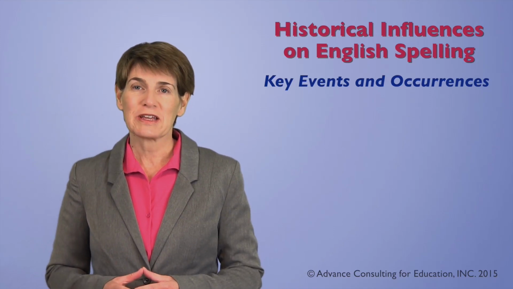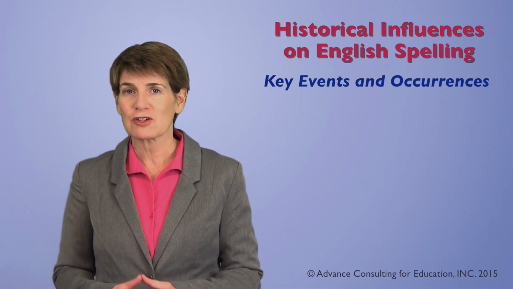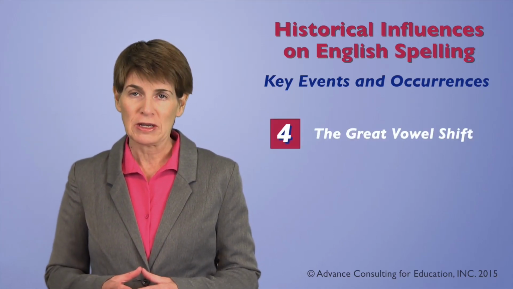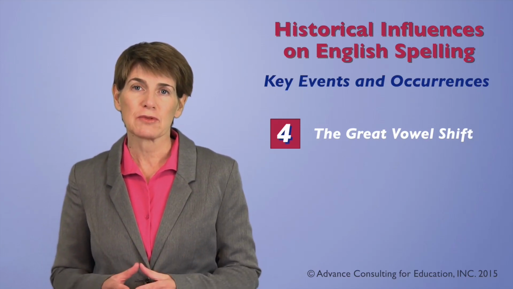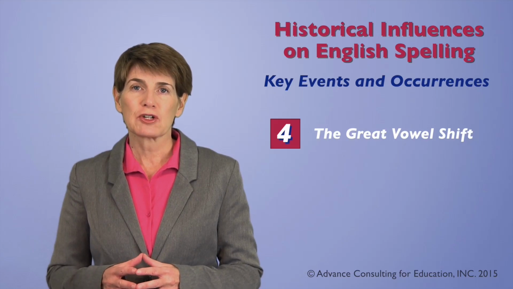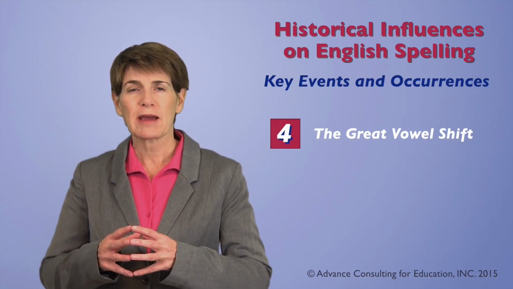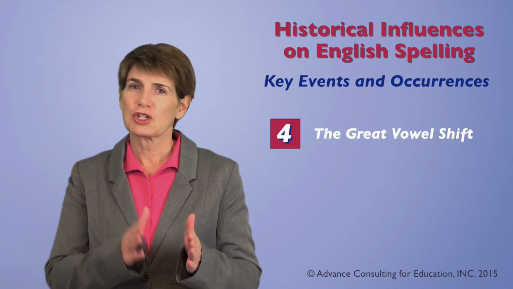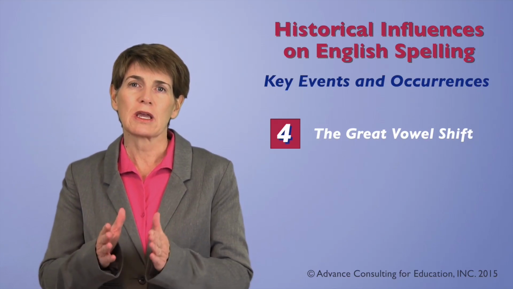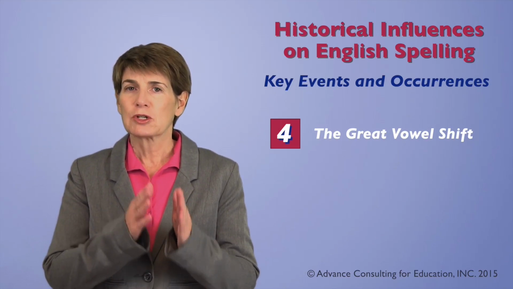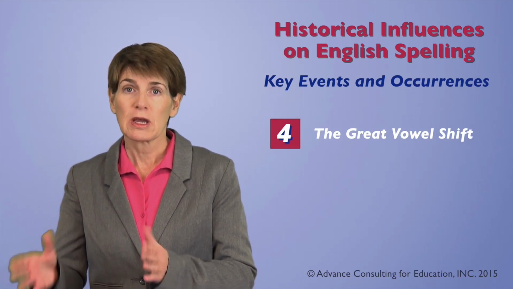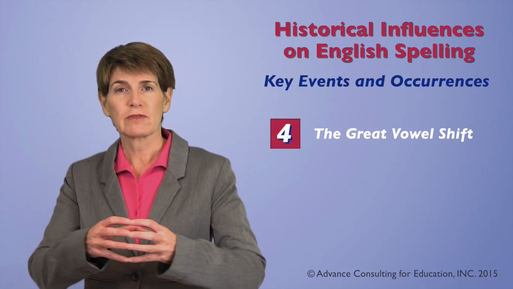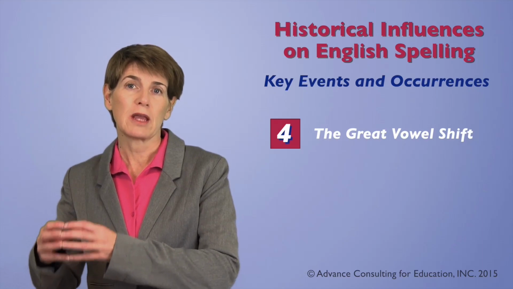The next historical event that influenced the spelling of English is called the Great Vowel Shift. And even though it sounds like it's a short event, it actually happened over several hundred years. And the Great Vowel Shift is an interesting thing that happened. Speakers of English shifted the range of vowels that they used, and so short vowels became longer and longer vowels turned into diphthongs. So there was this entire shift of the spectrum of vowel sounds in English.